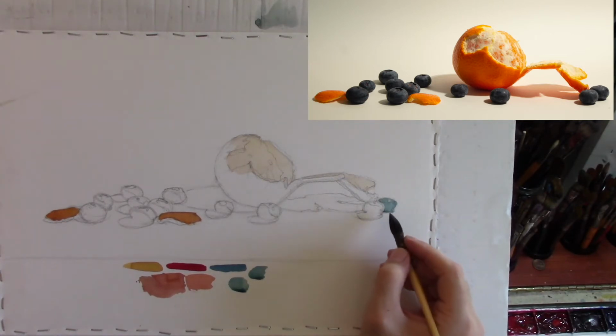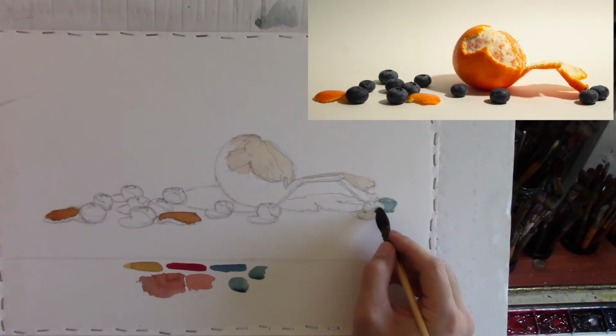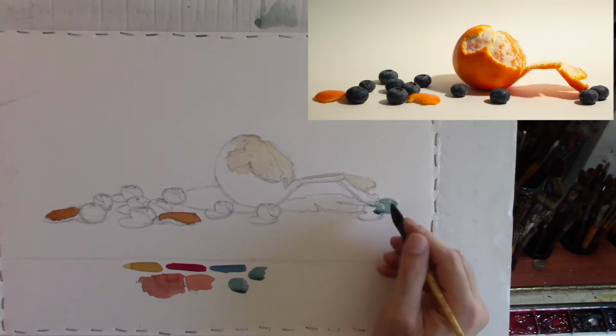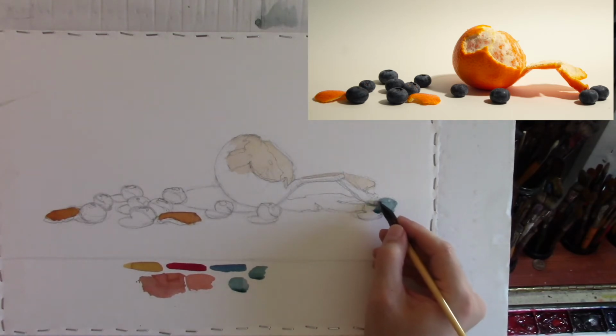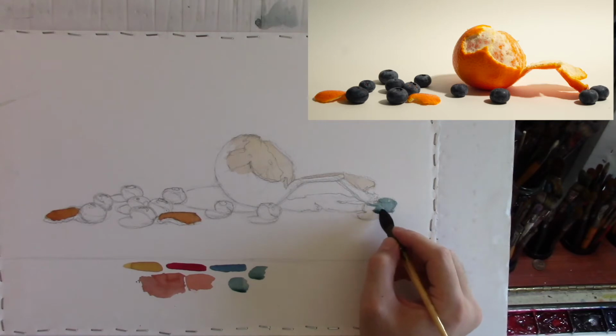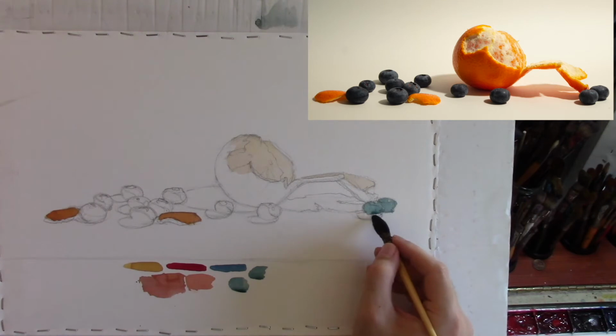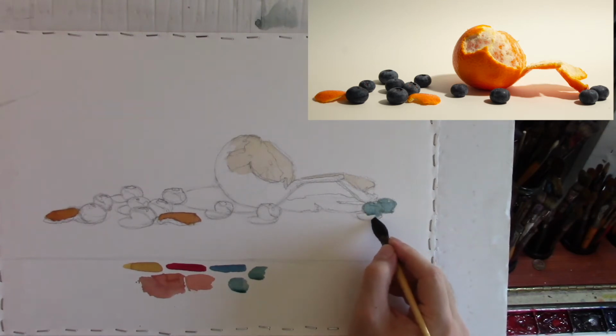This is just the first pass on the blueberries as well. I want to give them as much attention in terms of color, value, all of those issues that I do to the orange, even though they are not the dominant part of the image. They're a strong support, but clearly the focal point is the orange. I could say it's the lead character if this was an illustration of a narrative or something.